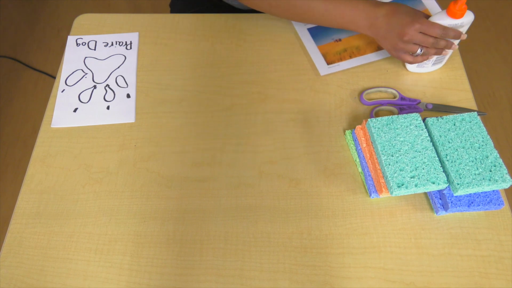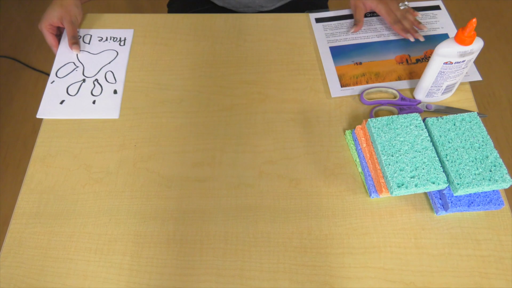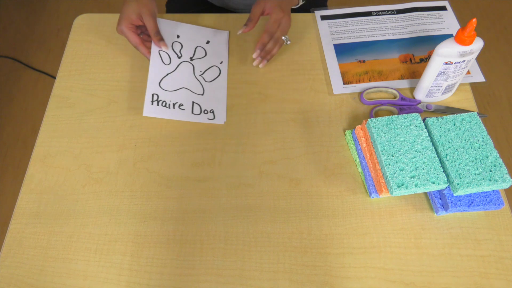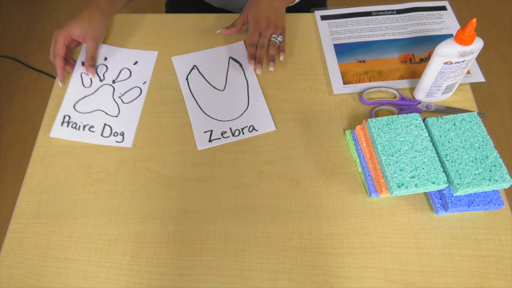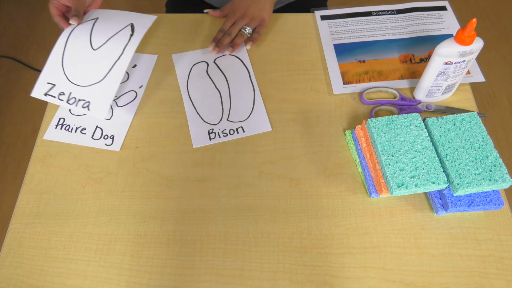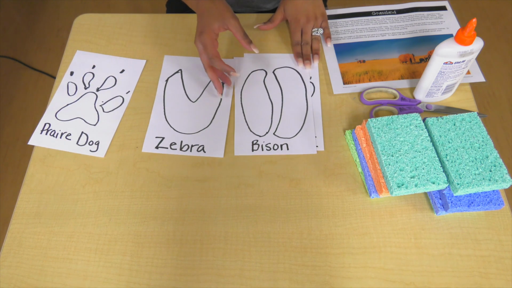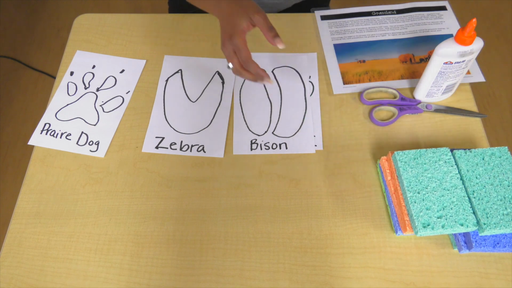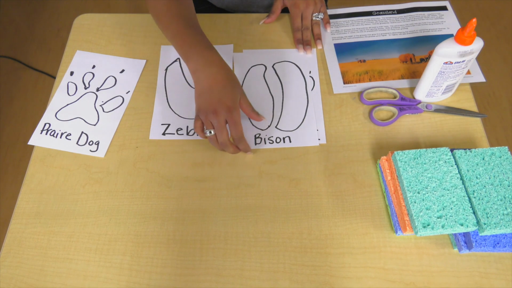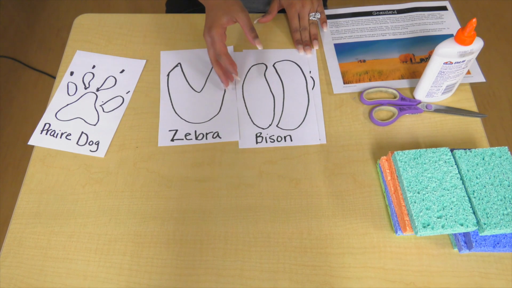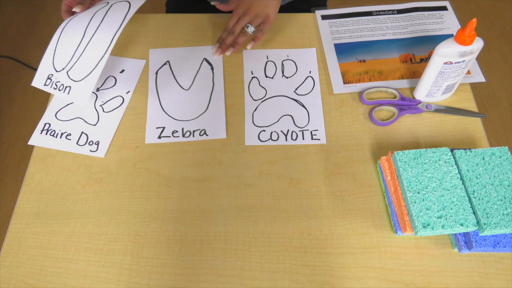We are going to create animal tracks today. Although the grasslands could be high or low, certain animals make animal tracks as they are walking. Especially in wet conditions, they can leave animal tracks in the mud or dirt.